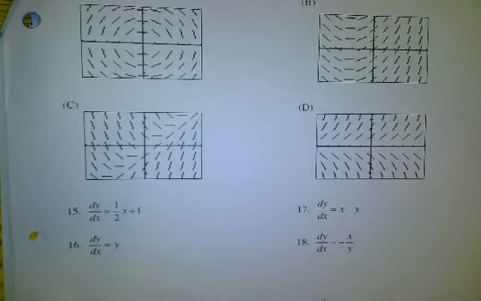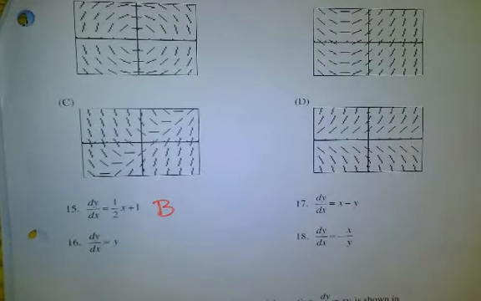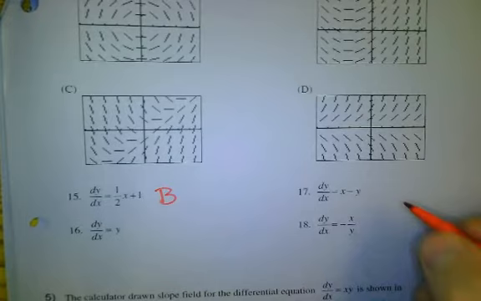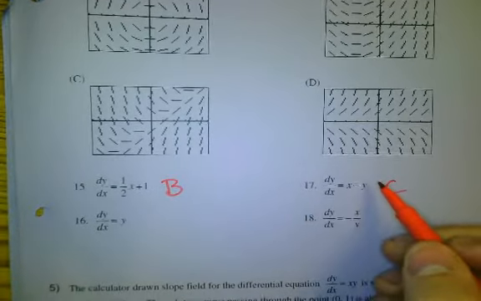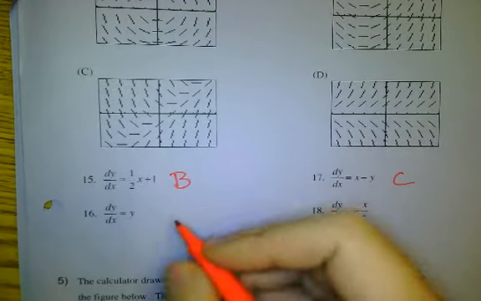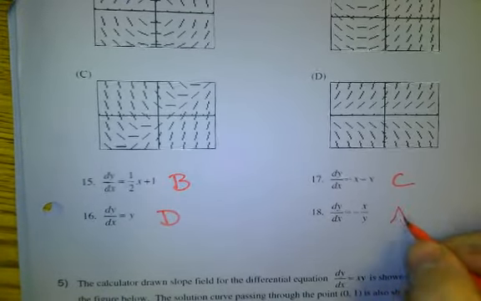Elliot, what'd you get for 15? I got B. B, boom! Nice, good boy. What's 17? B. Boom! I'm moving it across this way. 16. What do you get? D, boom! And then A, boom!